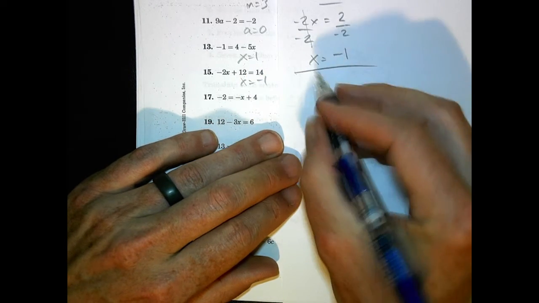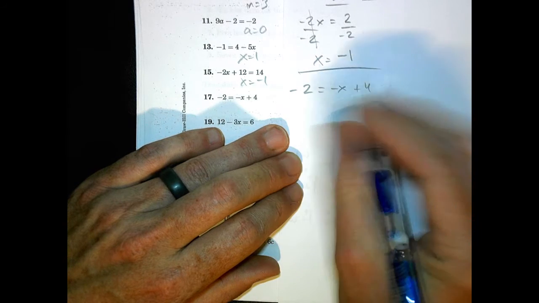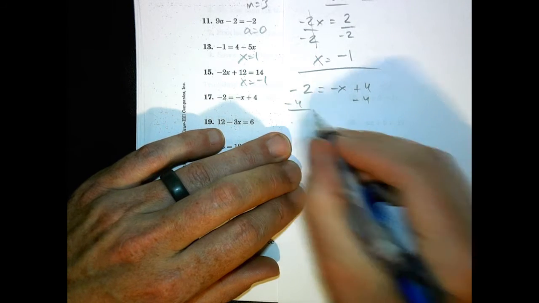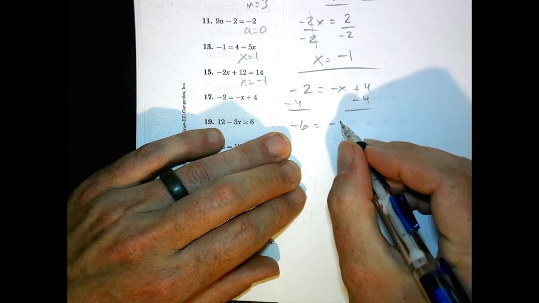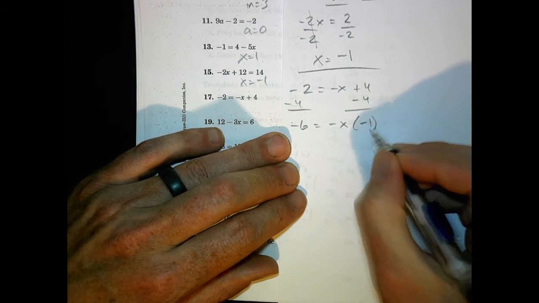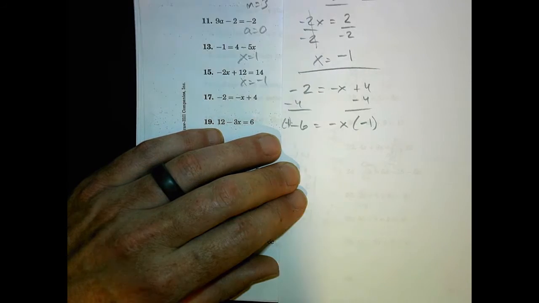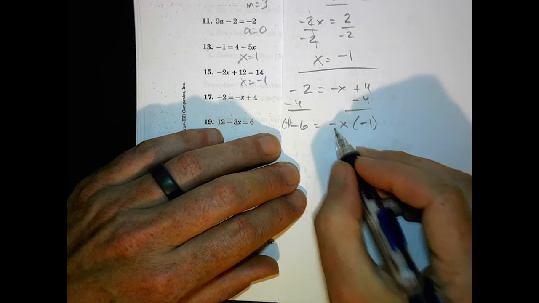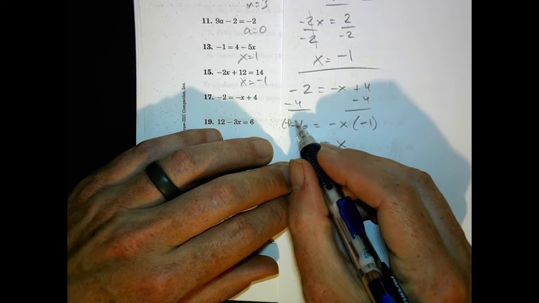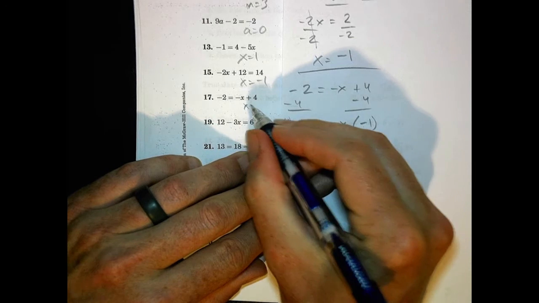Number 17. Negative 2 equals negative x plus 4. We're going to go ahead and move that over there for now. So let's go subtract 4. So that combines to be a negative 6 equals negative x. Now we don't want to leave our variable in terms of a negative, so I'm going to multiply both sides by a negative 1. Again, whatever I do on one side, if I do it on the other, it's going to be okay. So negative 1 times a negative x equals a positive x. Negative times negative is positive. Negative 1 times a negative 6 is going to equal a positive 6. So my answer is x equals 6.